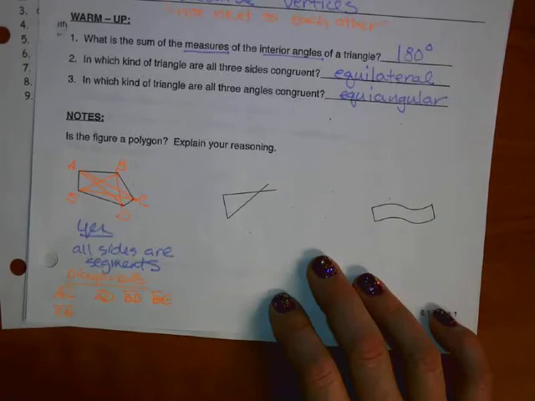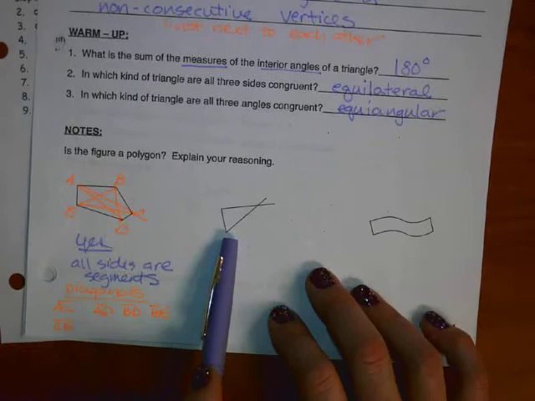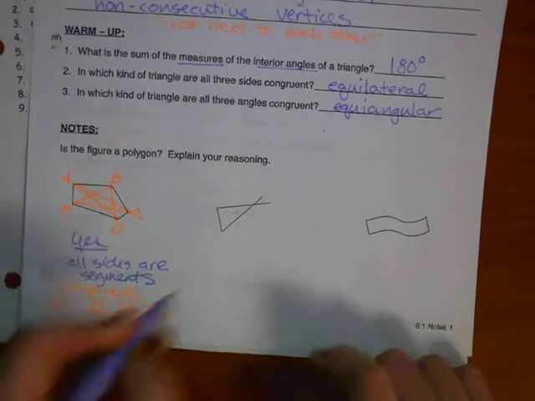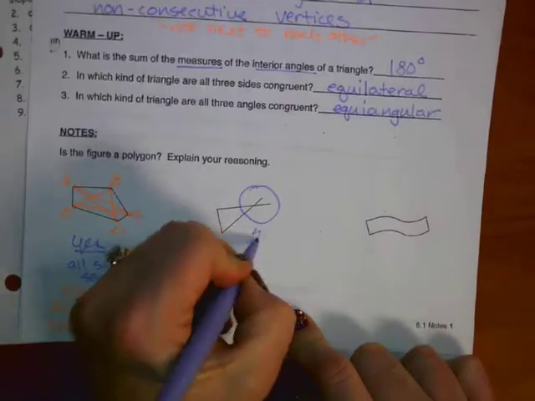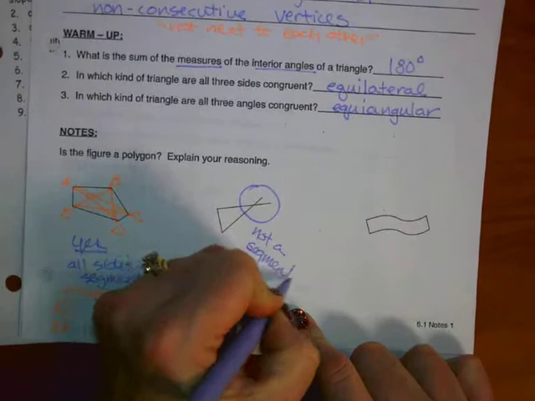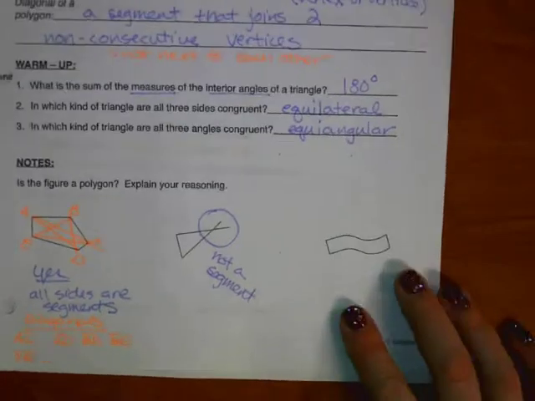No, it's not a polygon. The segments have to meet at the vertices. These keep going. Because of this, it is not a polygon. The sides do not meet at the vertices. They keep going here.